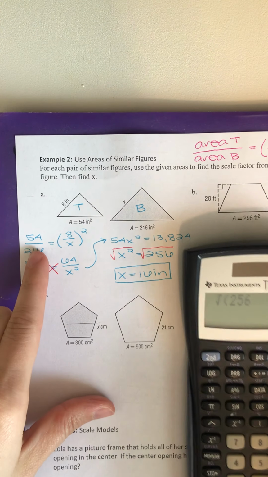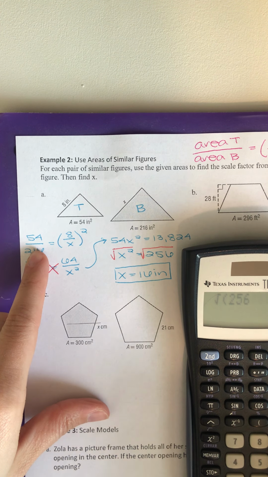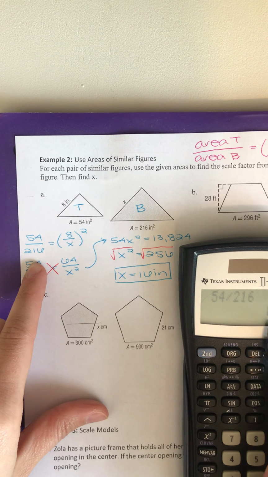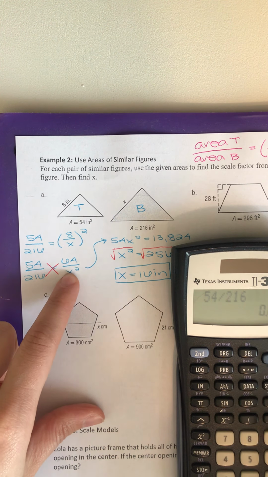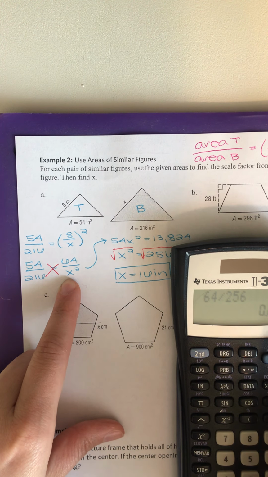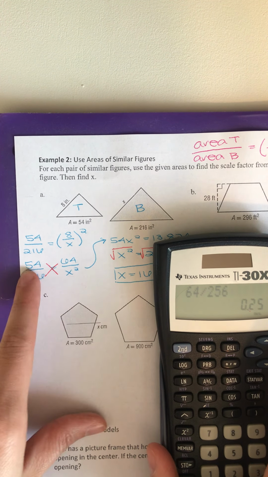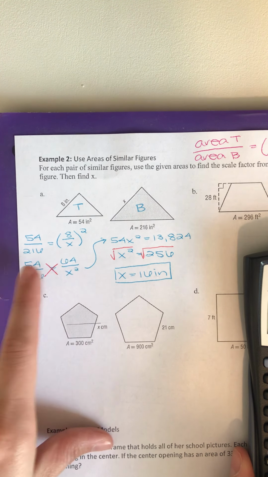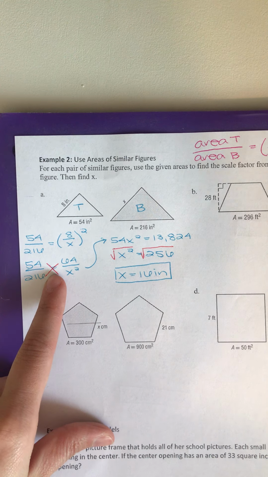And again, we can check. If I plug it back in here, 54 divided by 216 is 0.25. If I square it, 64 divided by 16 squared, which is 256, is 0.25. So I will plug that back in here, the second part, and square it and make sure both sides are congruent.